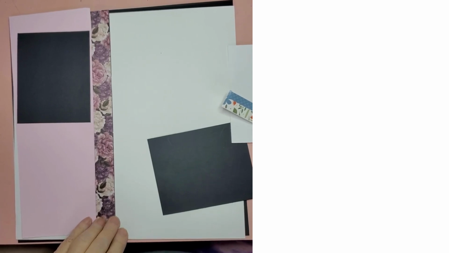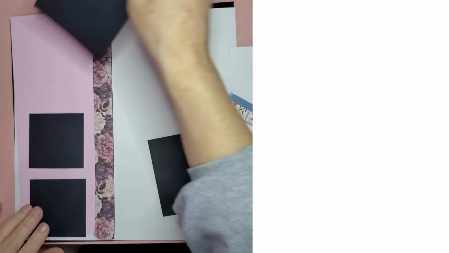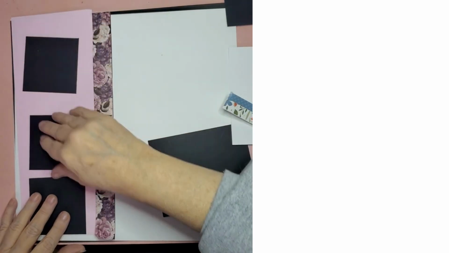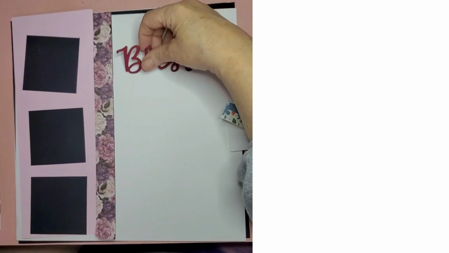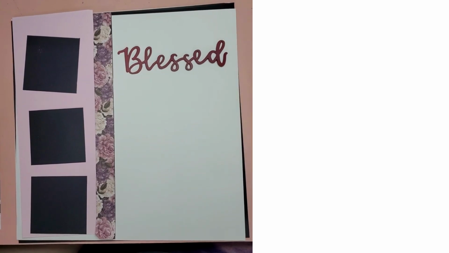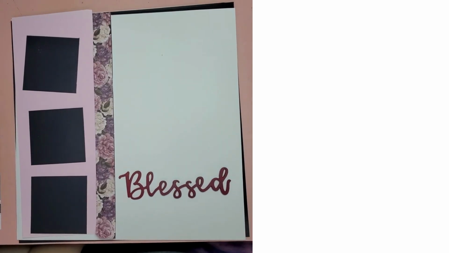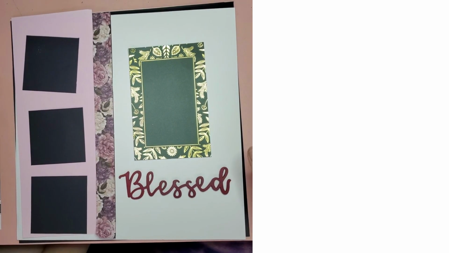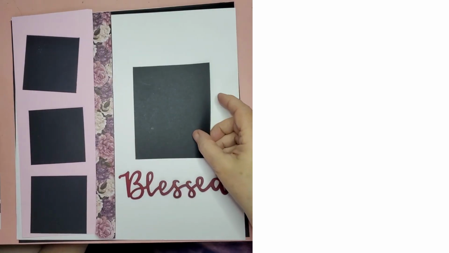You can always line up a couple of pictures like this. You can just line your pictures up on this side, and then this whole side you can use for a long title, or maybe just a simple page. Or if you have smaller pictures and you want to use a larger picture with some smaller pictures, then you can just add a bigger picture here. Kind of like this.